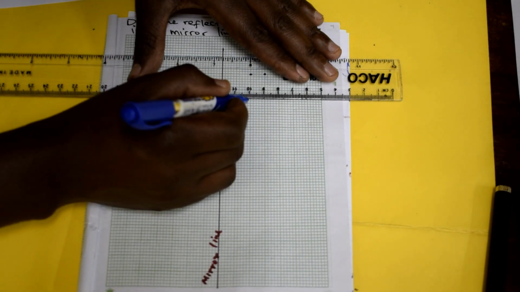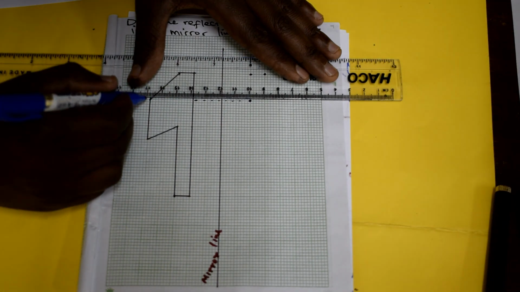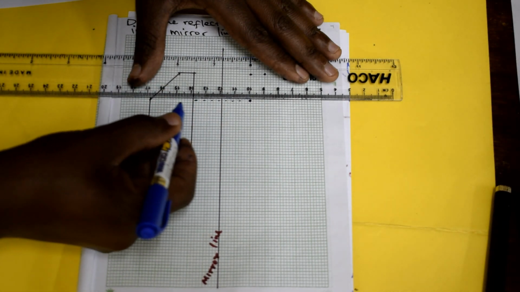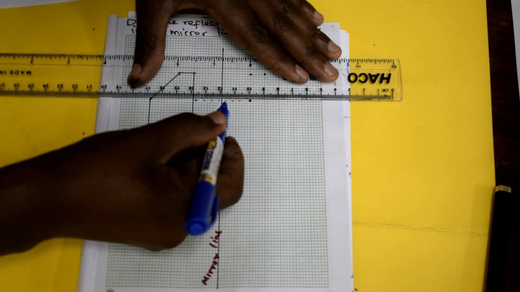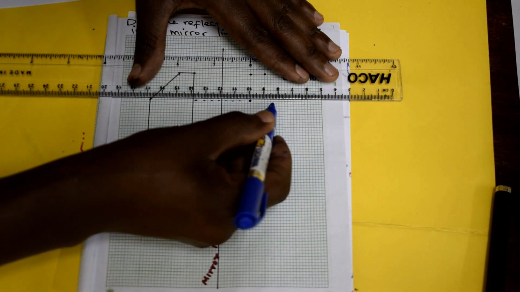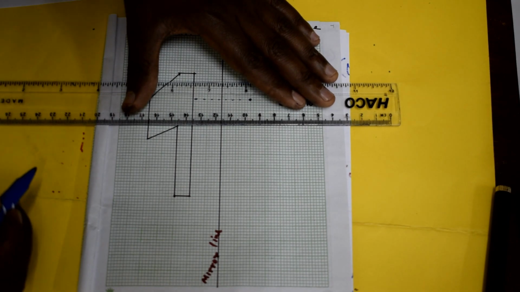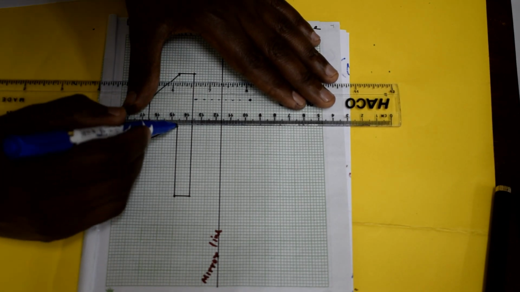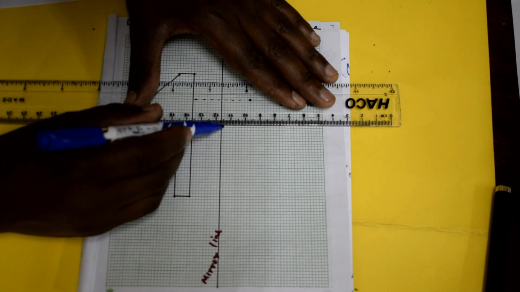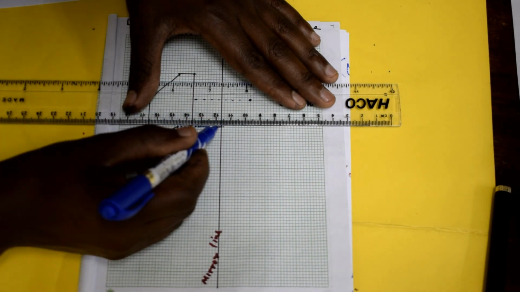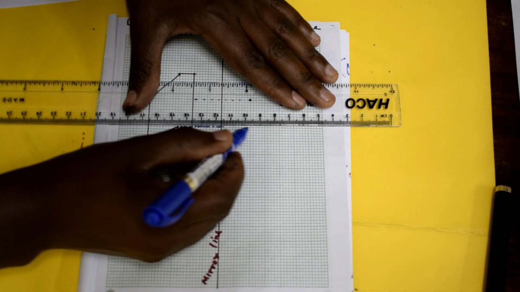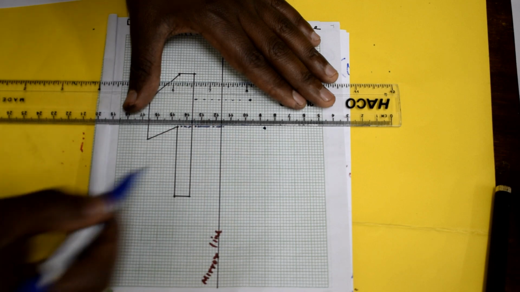So this point will give us this point here, and then this will go 1, 2, 3, 4, 5. We'll have the image at that point. Then you move to this. This is a point that is 1, 2, 3. 3 points on this side, so 3 points also on the other side of the mirror.